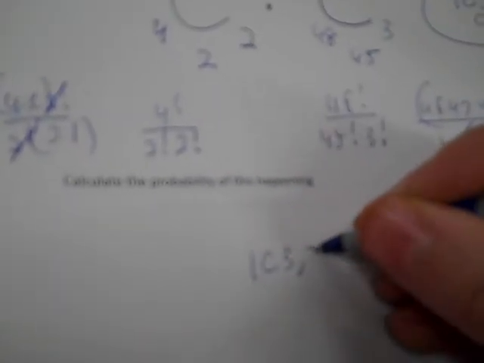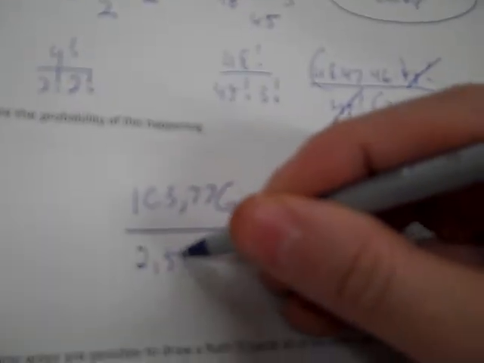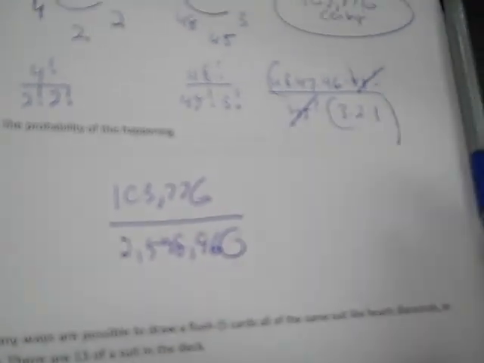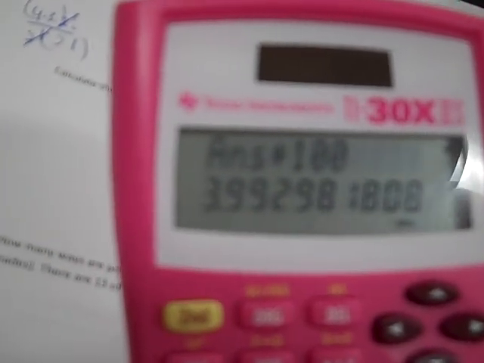Now to find the probability of you getting dealt 2 kings, you take all the combinations you can get for 2 kings and divide by 2,598,960. Okay, so divide. And then multiply by 100. So that's a little higher. I mean, it's a 3.99% chance.